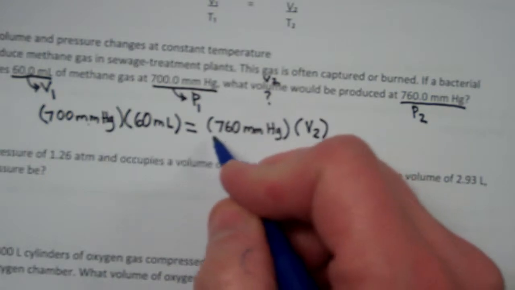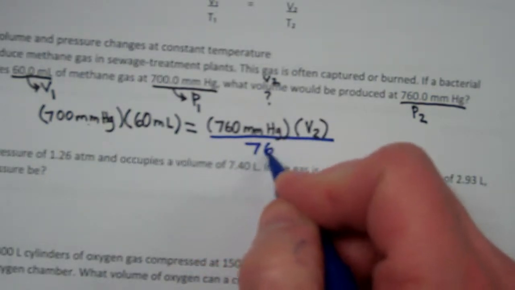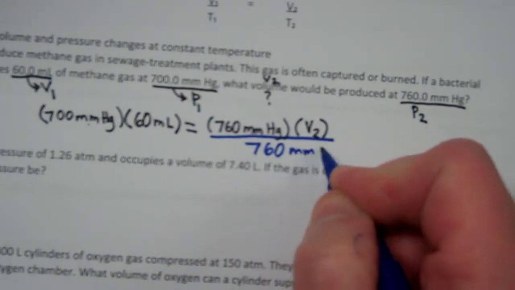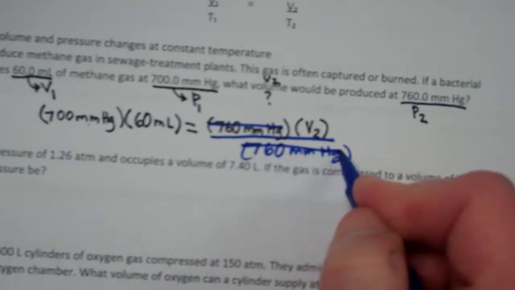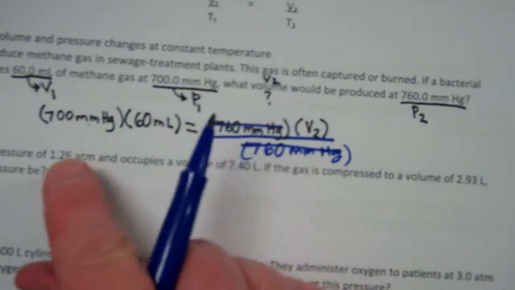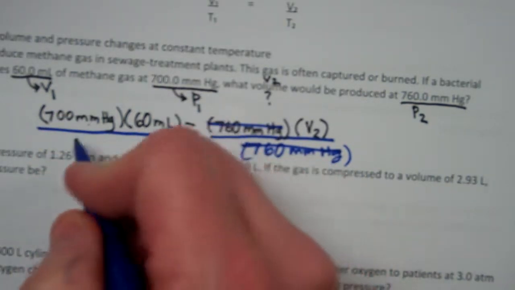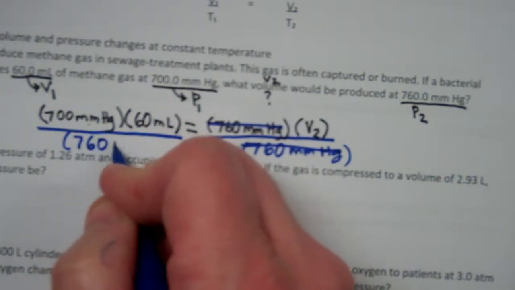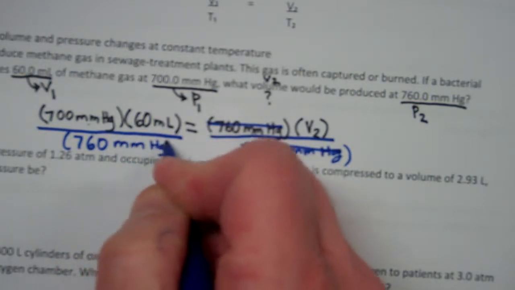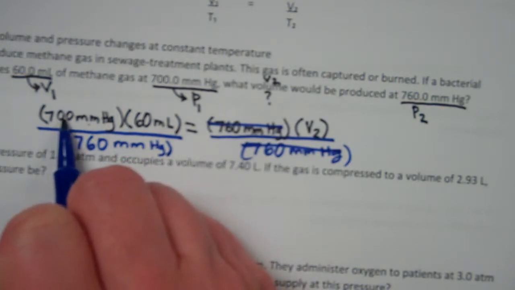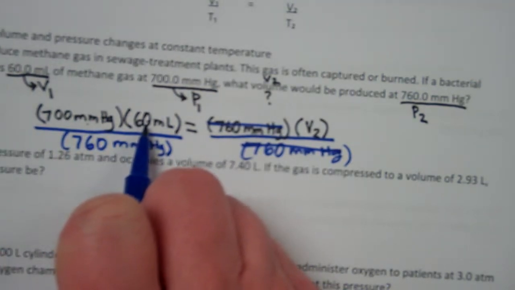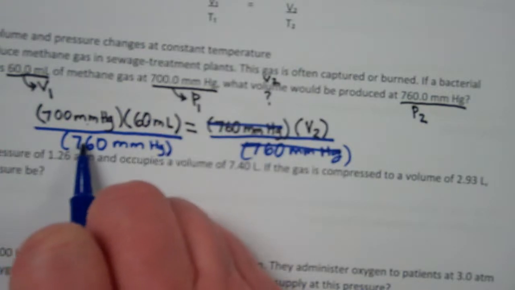We want to get rid of the 760 on this side, so divide by 760 millimeters of Hg. All right, that's going to cancel that out. But then whatever I do on this side, I have to do on this side. So I want to divide by 760 millimeters of Hg. All right, so now you're going to punch into your calculator 700 times 60 equals, and then hit divided by 760.